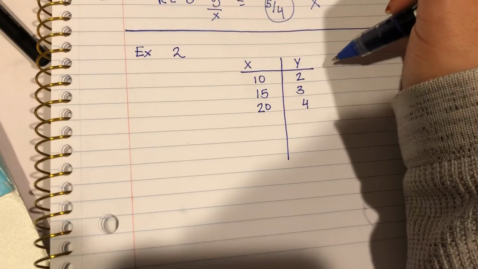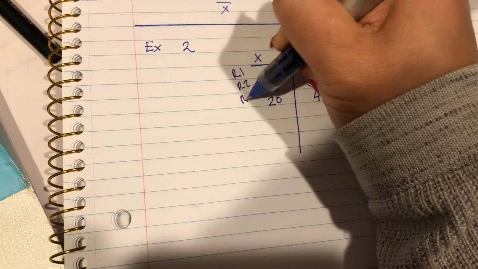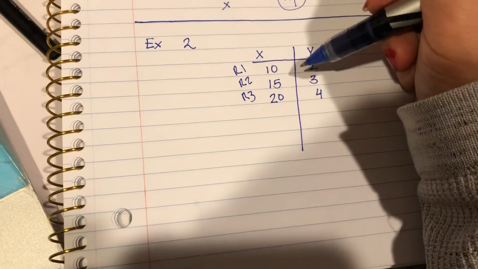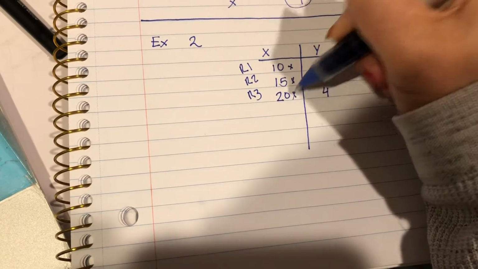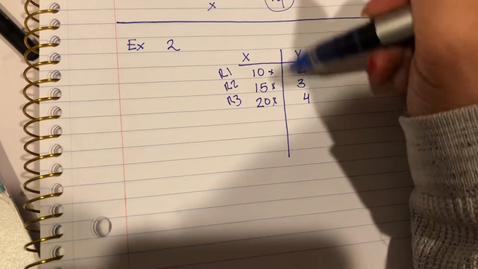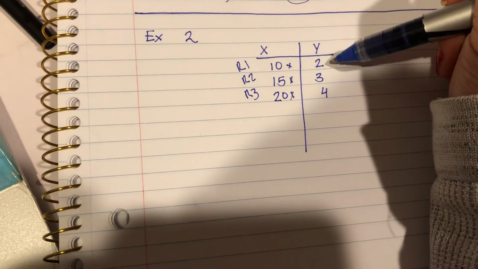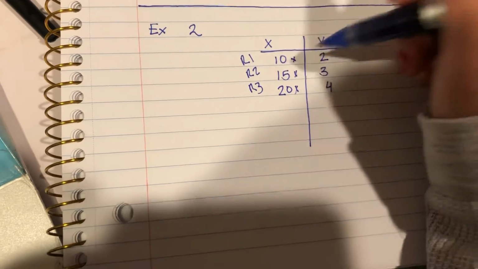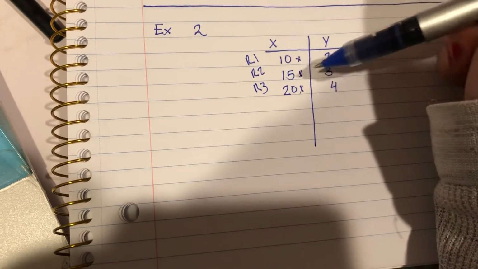And what I'm going to do is, again, label ratio 1, ratio 2, and ratio 3. What I was telling you is we usually look at the constant because the constant is being multiplied by my x values to get my y values, which means that my constant should be a number that's less than 1. Because here's what's happening. You're going from 10 to 2, which means that you're scaling down. And if I'm scaling down, I'm either dividing or I'm multiplying by a number that is smaller than 1.